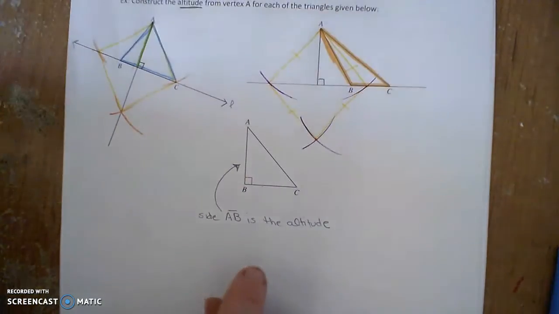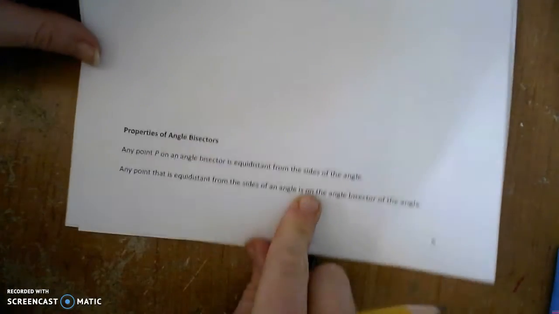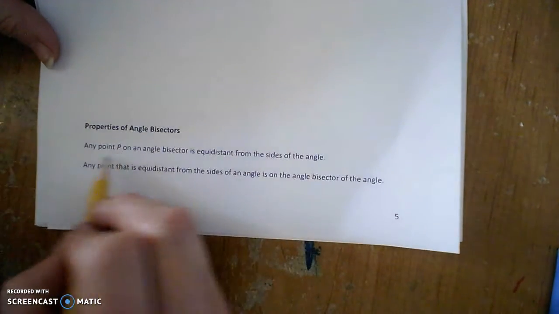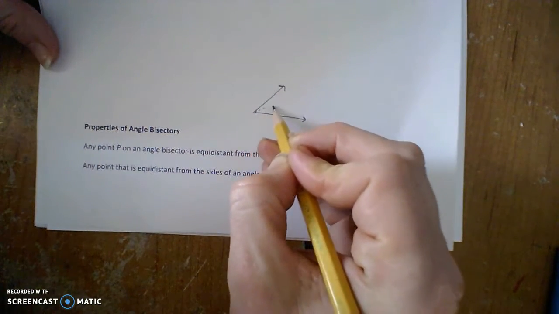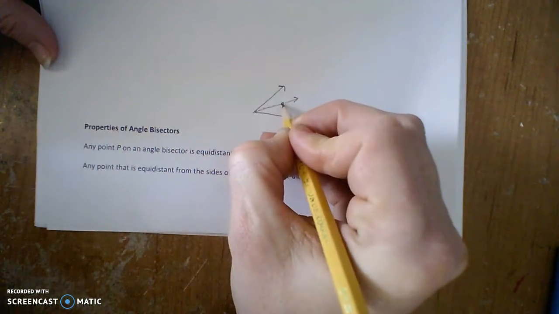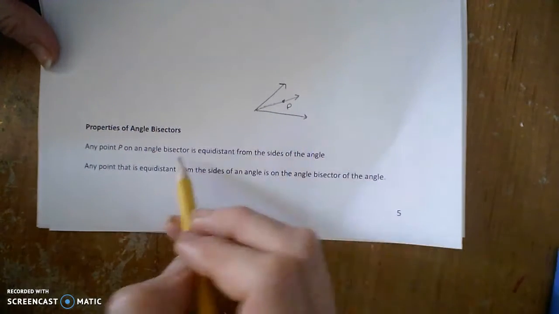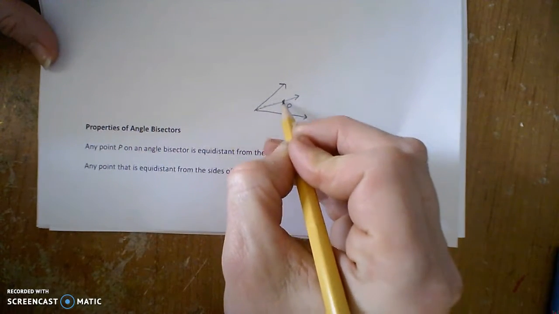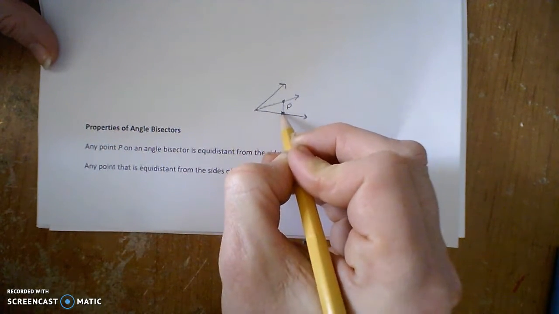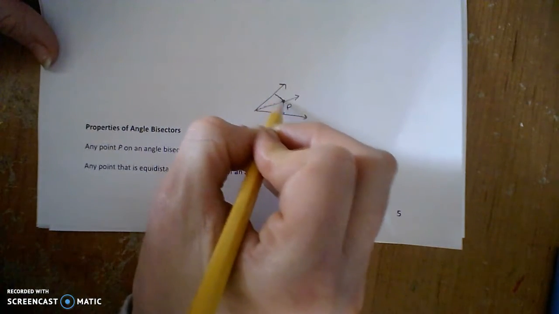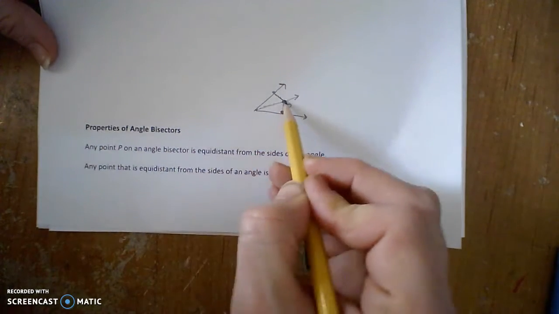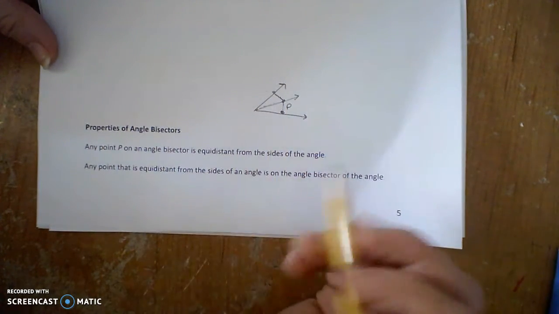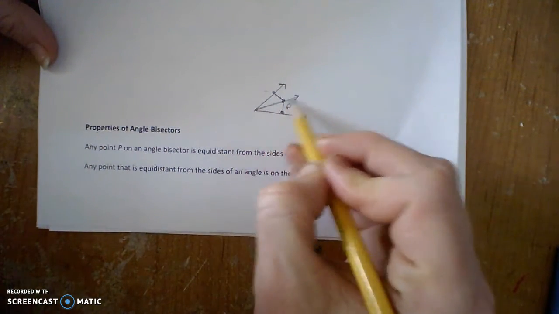All right, now that we know how to construct perpendicular lines and angle bisectors, let's talk about some properties of angle bisectors. First of all, for a given angle, and imagine that you have the angle bisector here, any point P on the angle bisector is the same distance away from one side of the angle as the other side. Also, any point that's equidistant from the two sides of your angle has to be on the angle bisector here.